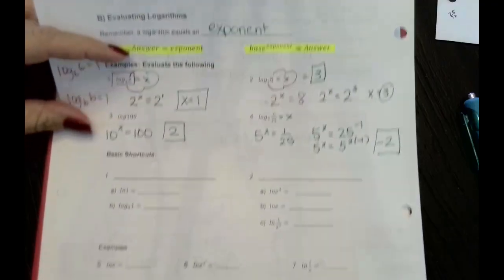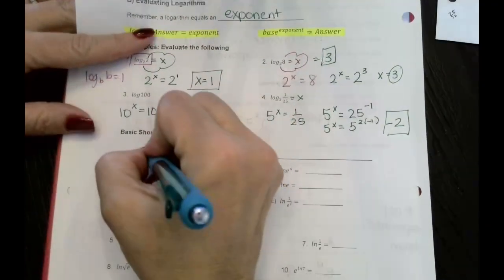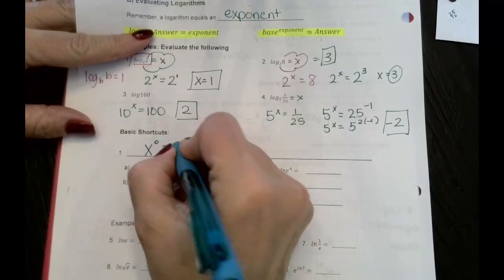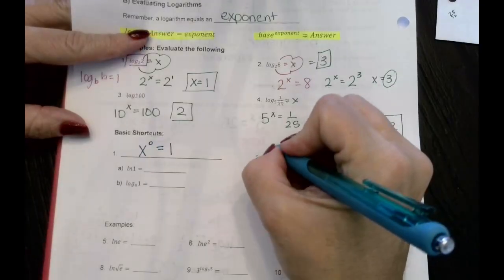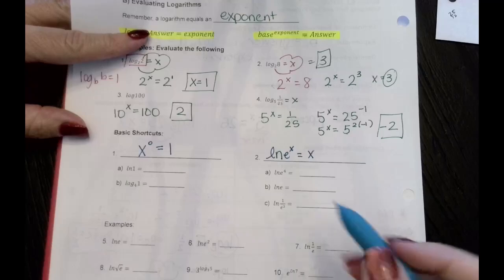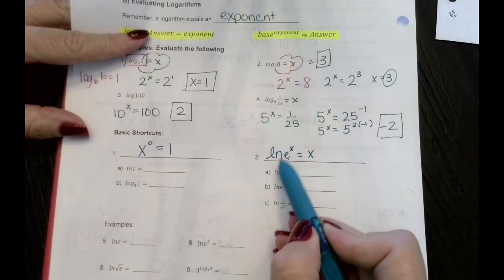All right, now there are a couple of cheats that you just need to know. So x to the 0, we know anything to the 0 power equals 1. And then the other one that we know is ln e to the x equals x. So ln and e don't really cancel each other out, but we can say that they cancel each other out.